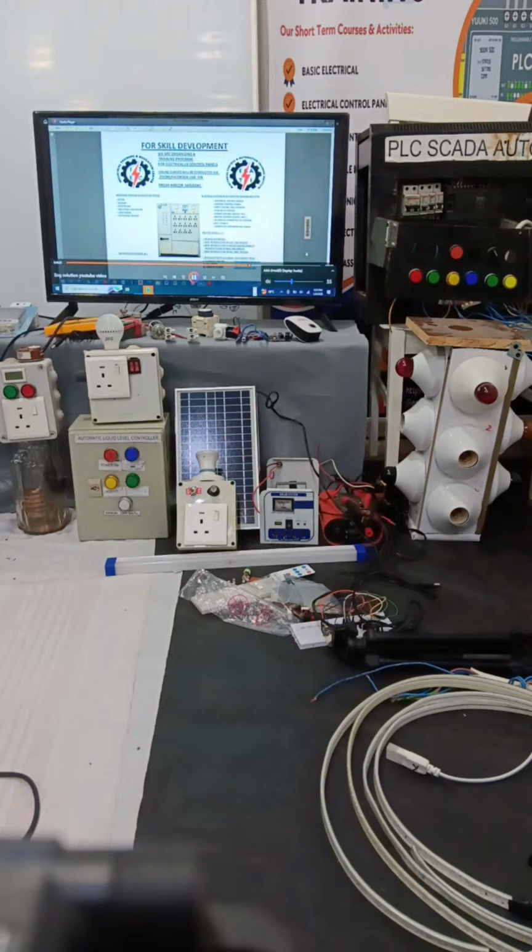So this is basically for skill development. We have two sections. One is the industrial training and education center. This is very basic level. It will be suitable for those who want to work as a fitter, welder, electrician, industrial electrician, draftsman, computer operator, etc. And the higher version is the electrical control and automation training institute. It is for advanced level people.